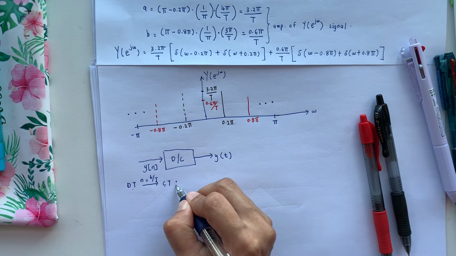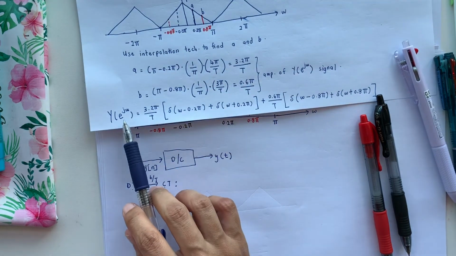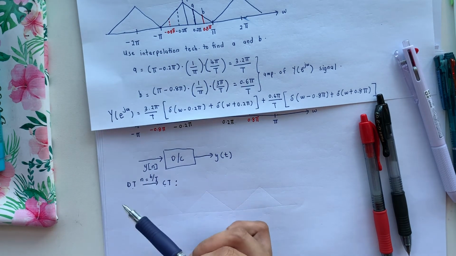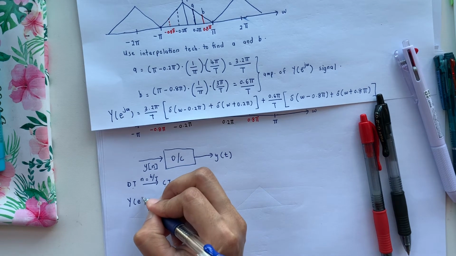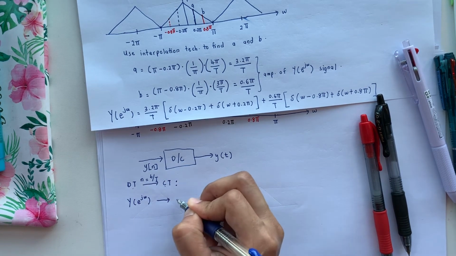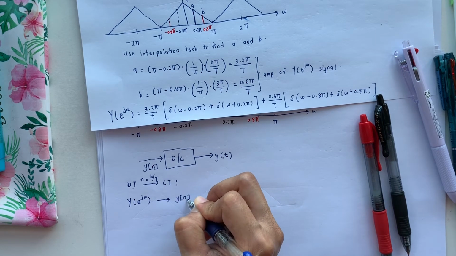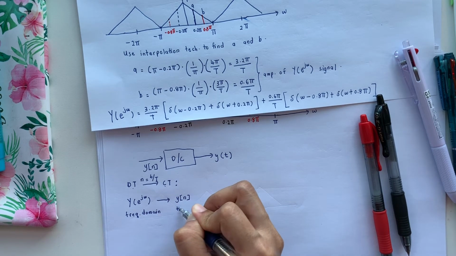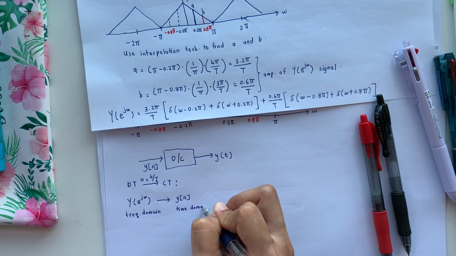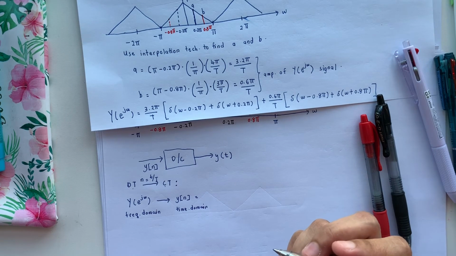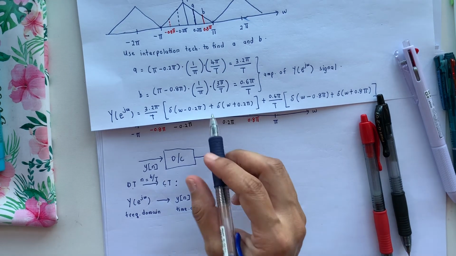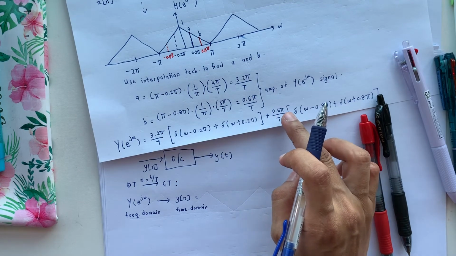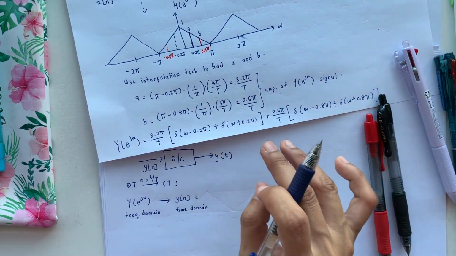What you have here is actually in frequency domain form, so you have to convert it to time domain form. For this, you have to refer to table number 1 and 2. From here you know that pi delta omega plus pi delta omega, this one is the cos signal.